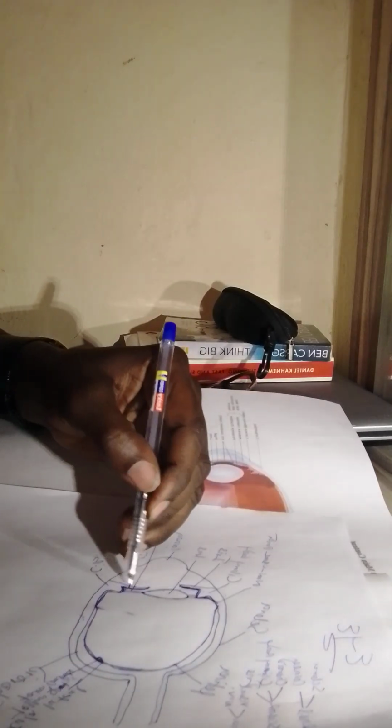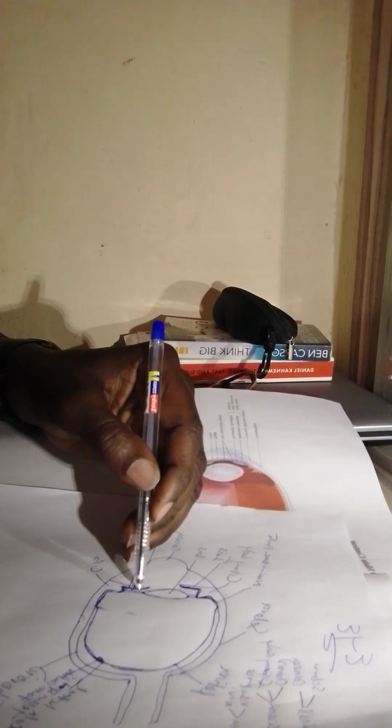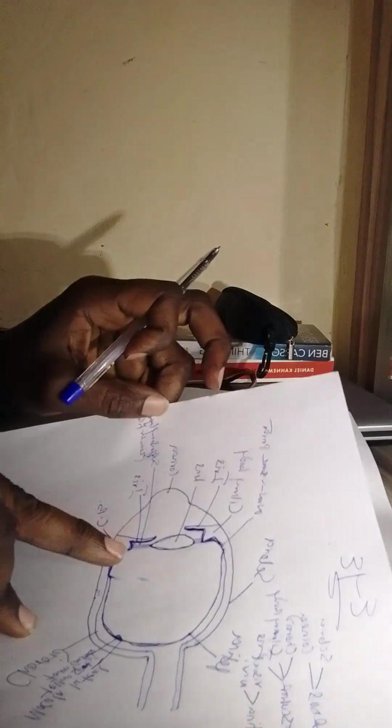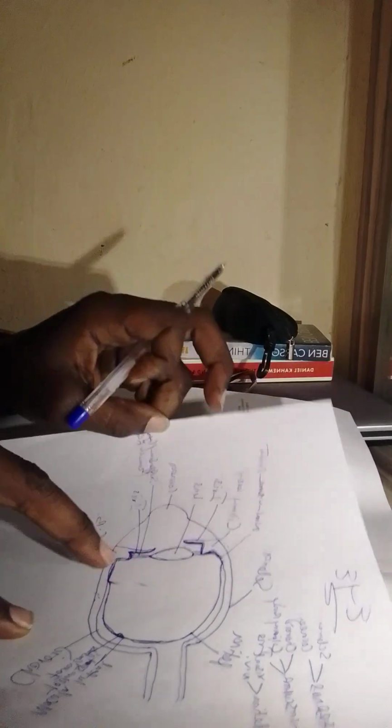Sometimes they are made of zonular fibers. That's what makes the suspensory ligaments. They are called the suspensory ligaments.